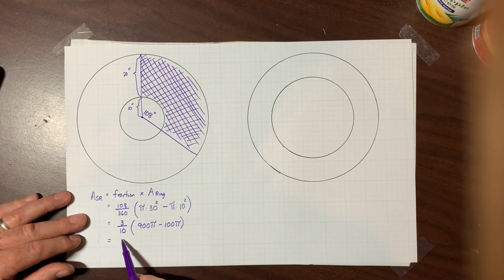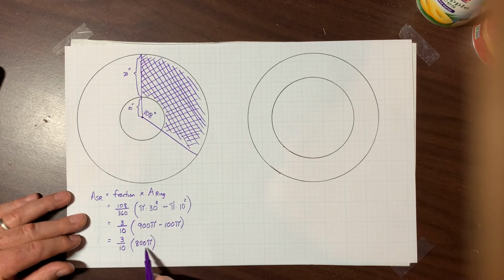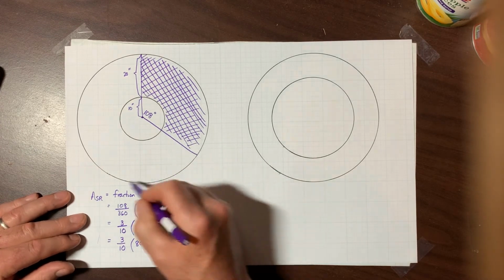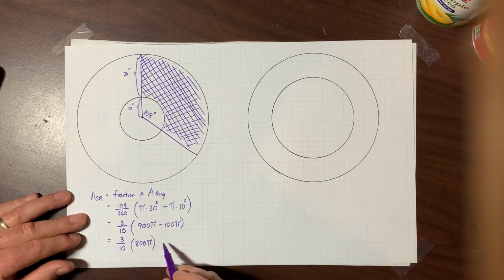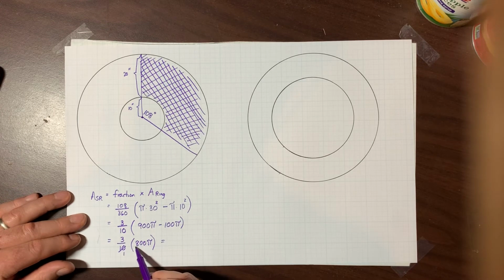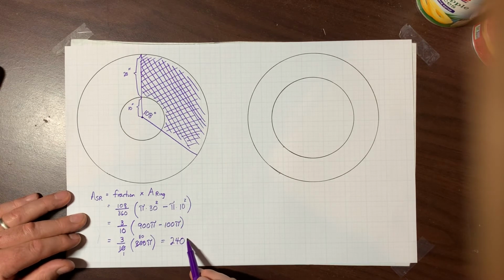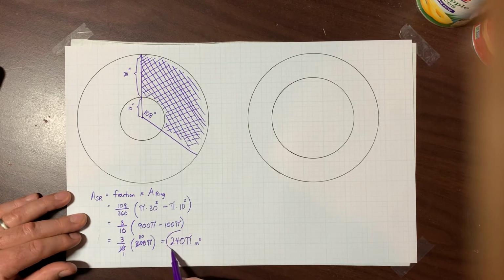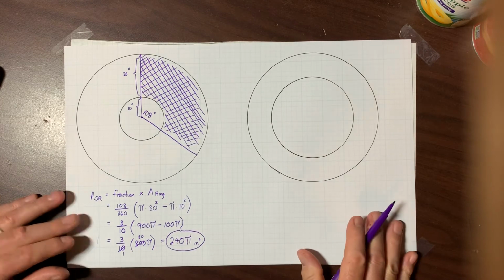So in the very end here, I'm going to be trying to figure out what 3/10 of 800 pi is. Understand that this 800 pi represents the area of the entire ring, but we just want 3/10 of that. So let's see, 10 goes into 10 once, 10 goes into 80 8 times, and 3 times 80 would be 240 pi, and it's going to be square inches. Okay, one more problem to do.